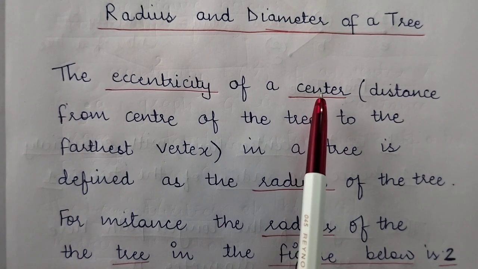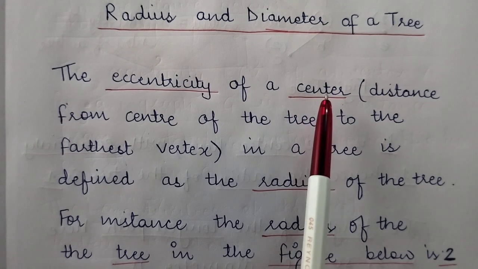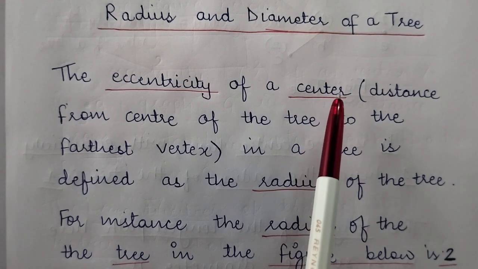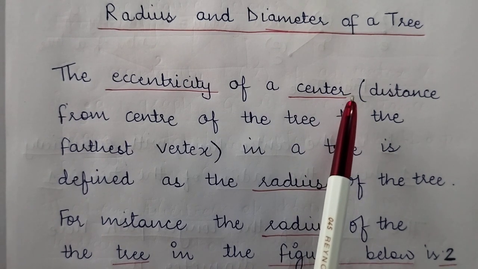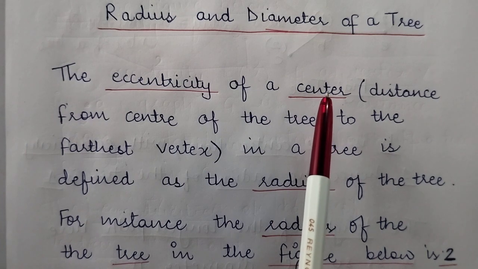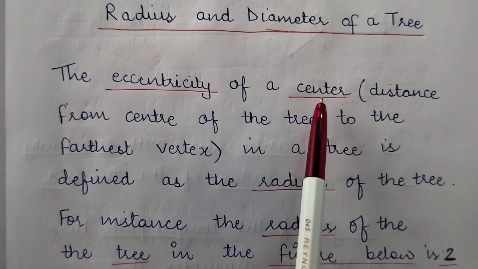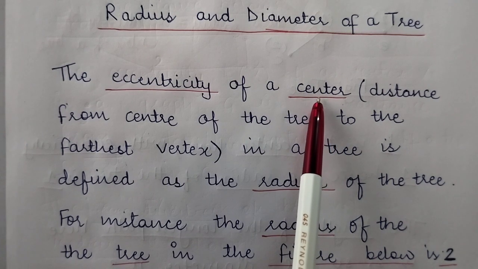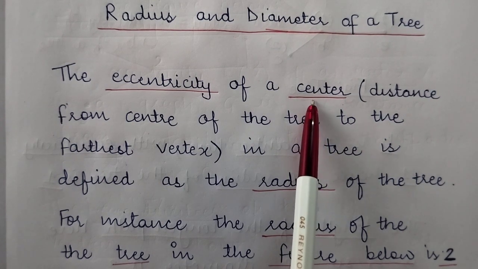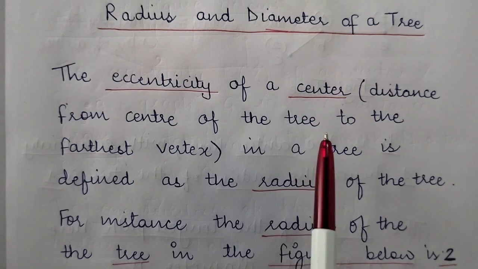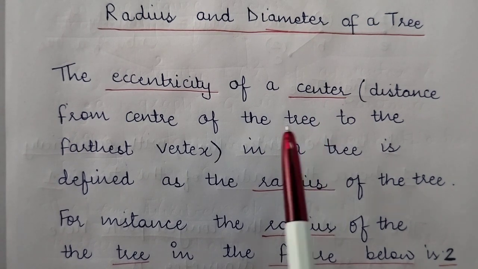And we know how we find the center. We find the eccentricities of all the vertices of a tree, and among these vertices, the one with minimum eccentricity is defined as the center of the tree. So the vertex which has the minimum eccentricity is called the center of the tree.